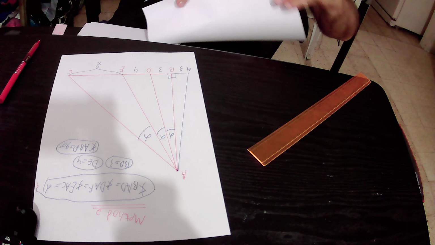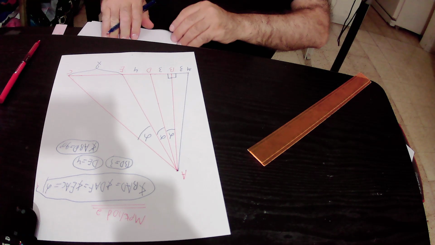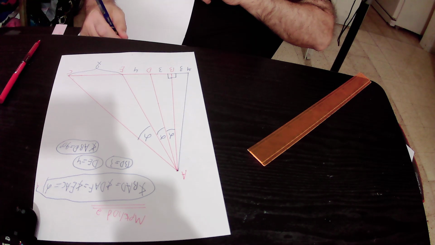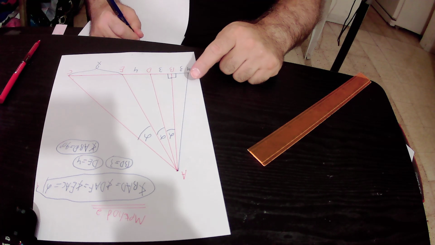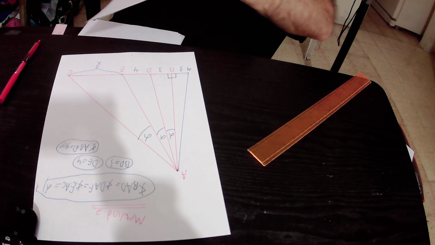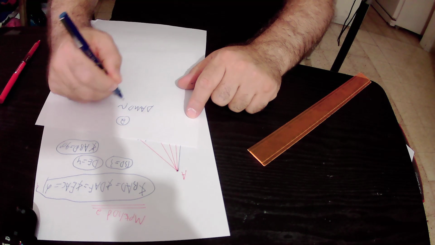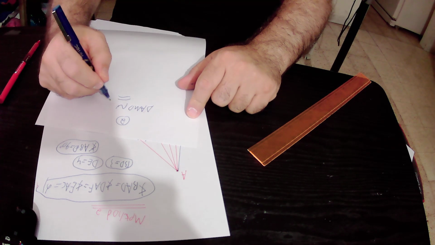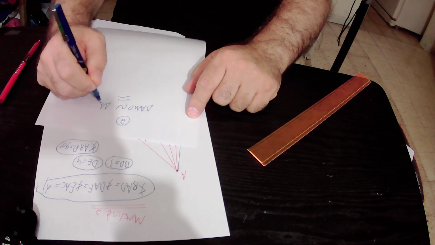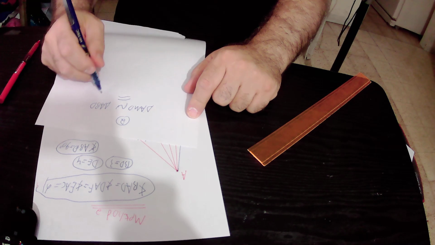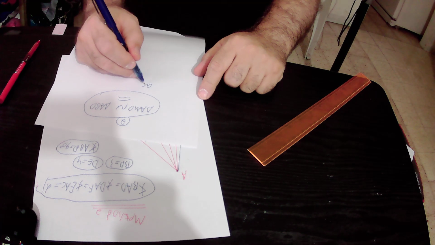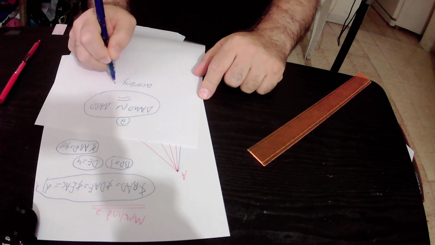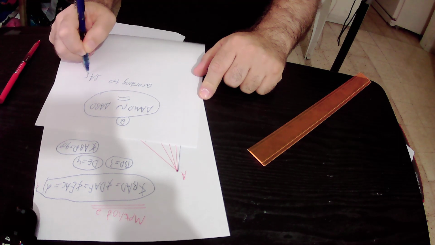Okay, so I write it down. Right triangle AMD is congruent, that is the sign of congruence, to right triangle ABD according to the side angle side rule.